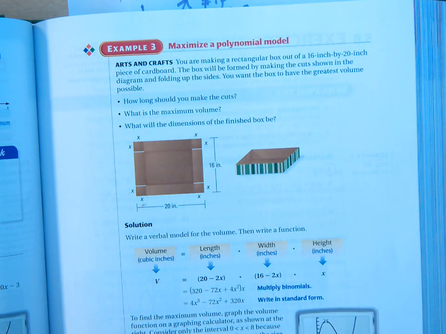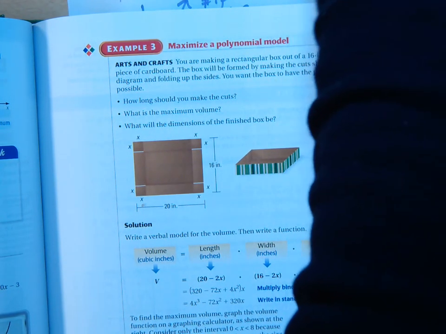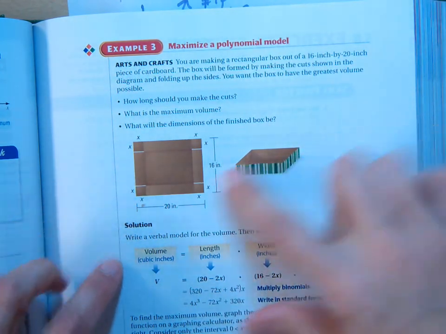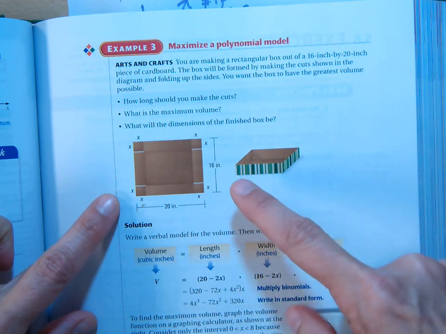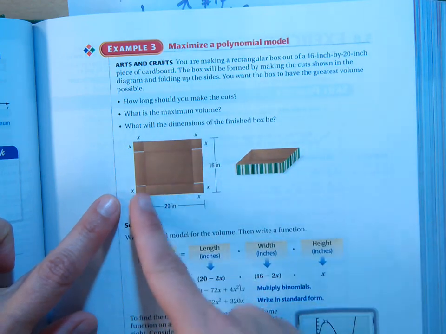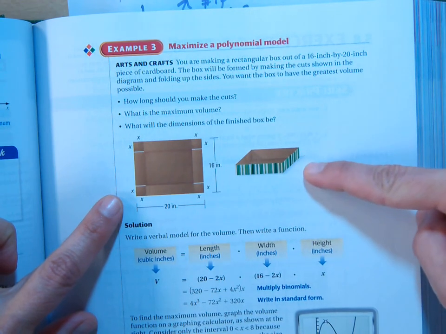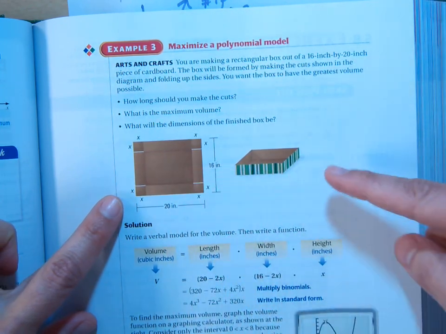So the way this problem works, except there's too much light right here and I can't do anything about it, is that you're going to fold up this box. You want to figure out how much you should cut into each square to make this box the biggest volume. That's the question. How long should these cuts in be?